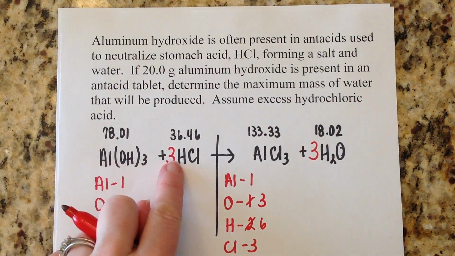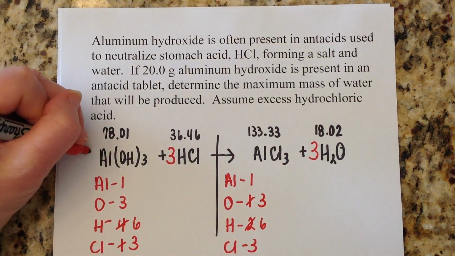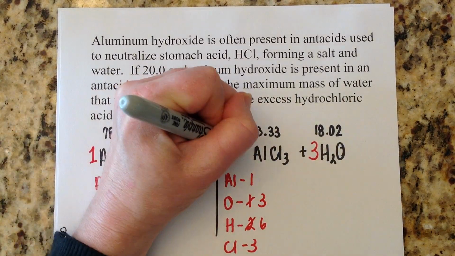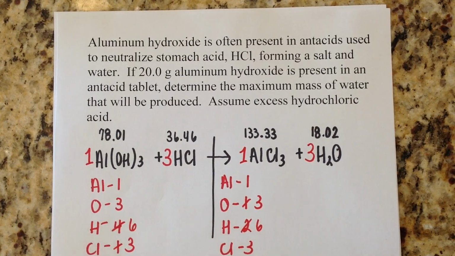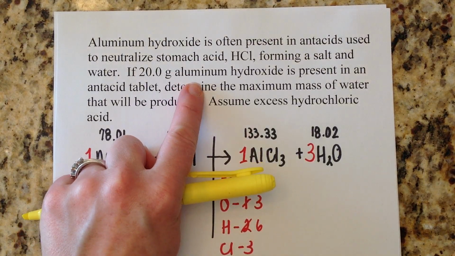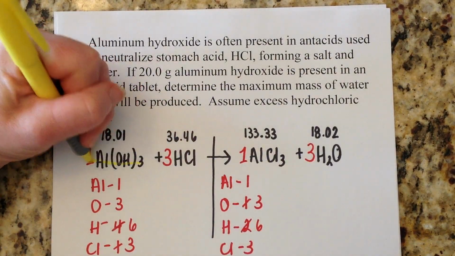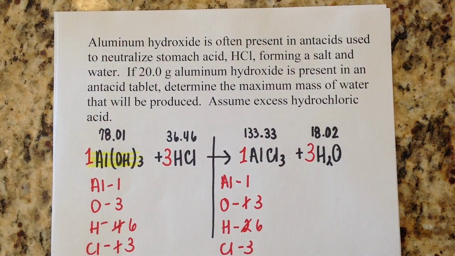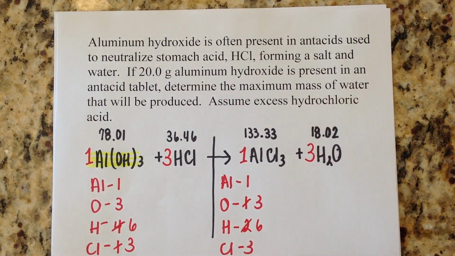So my mole to mole ratio is going to come from these numbers. Now we don't typically write them, but you know that's an understood 1 and that's an understood 1 as well. So what I want to do is look at this problem and pull out 2 main things. What did they give me and what do they want? They gave me 20 grams of aluminum hydroxide. So this is what they've given me. They have asked me to find the mass of water. So they're asking me to find this.